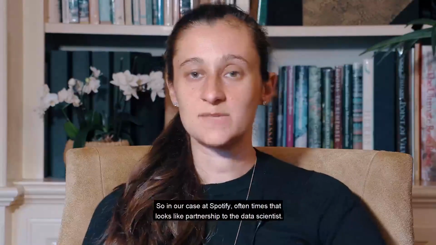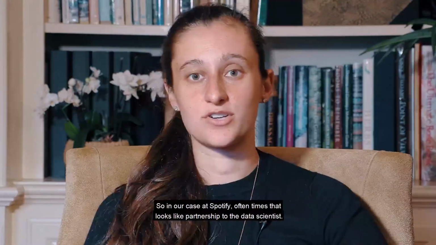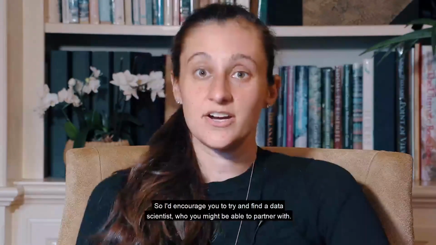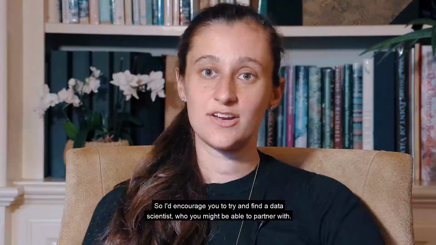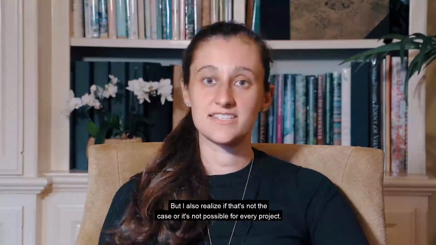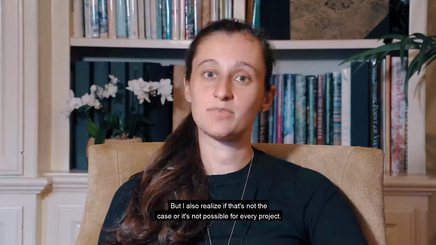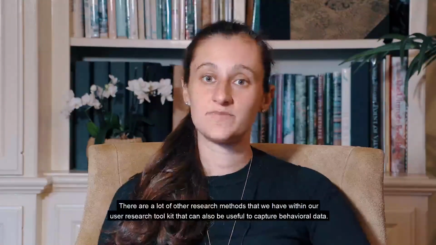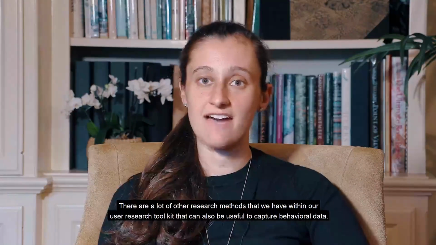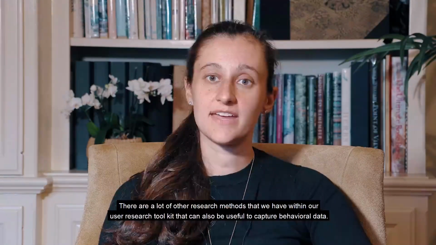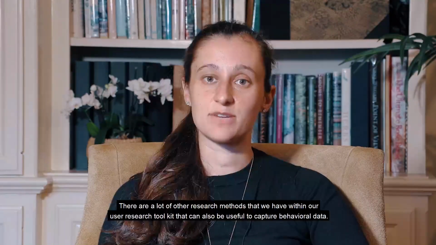So in our case at Spotify, oftentimes that looks like partnerships with data scientists. So I would encourage you to try and find a data scientist who you might be able to partner with. But I also realize that that's not possible for every project. And that's totally okay too. There are a lot of other research methods that we have within our user research toolkit that can also be useful to capture behavioral data.